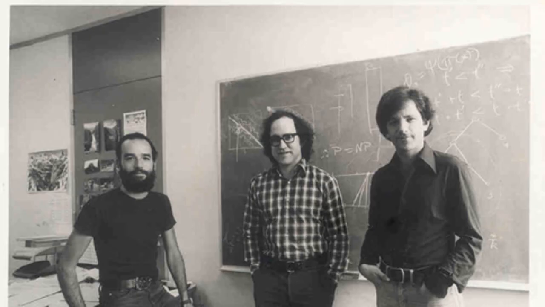If any of you know me, it's probably because of the RSA public key crypto system. And here's a picture taken in 1977 at MIT, shortly after we had published a technical report on our new system. And much to my surprise, that new system almost immediately went viral.